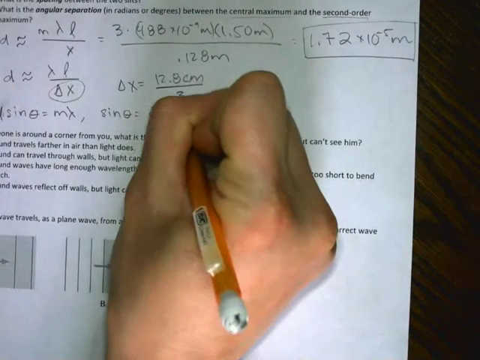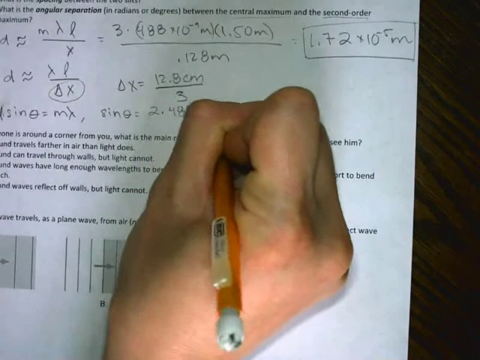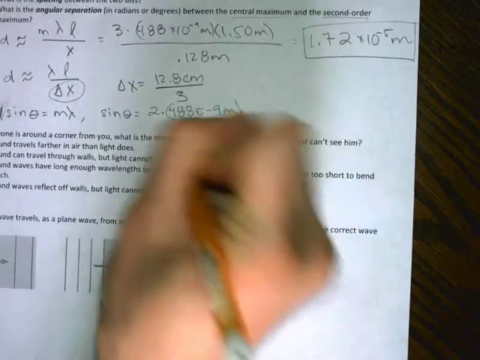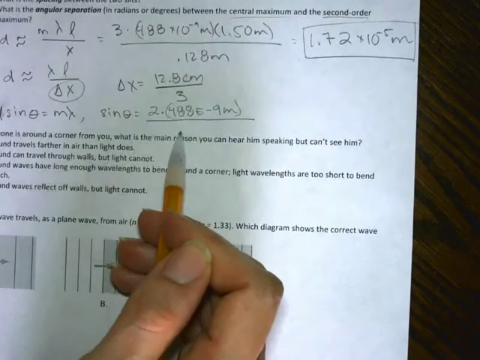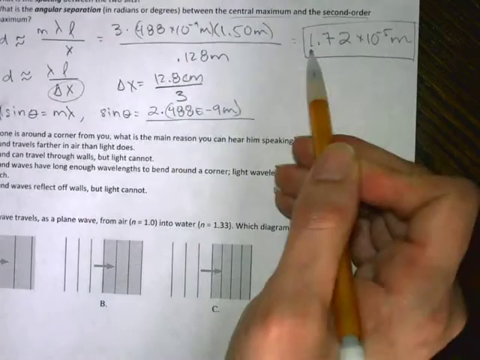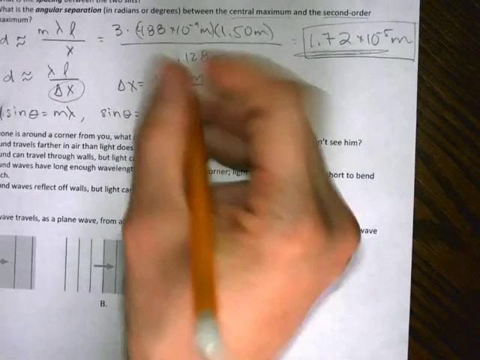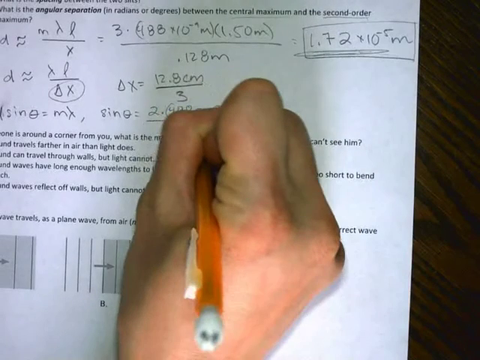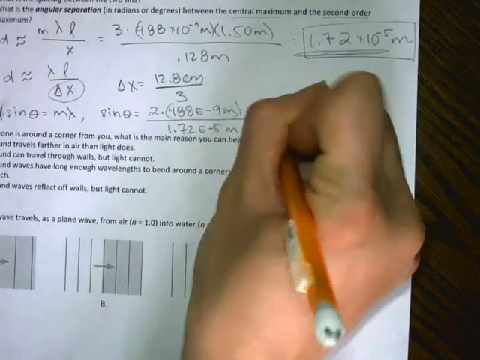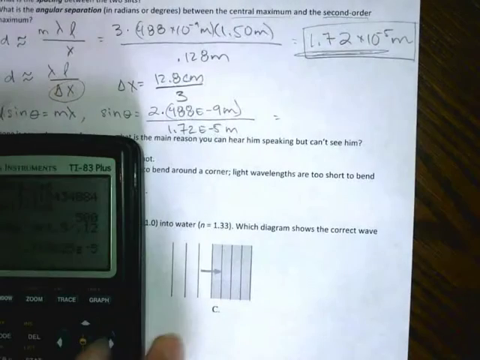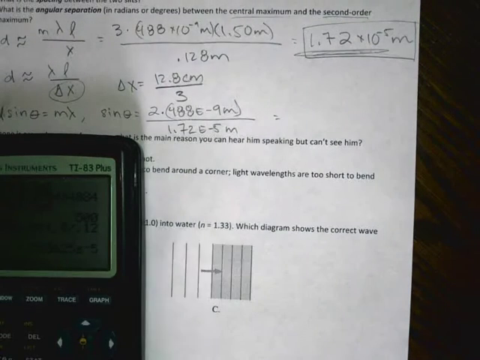That'll be m, which is between the central maximum and the second order maximum, so we're looking at m equals 2, times 488 times 10 to the negative 9th meters, divided by d, which we now know to be that number right there, 1.72 times 10 to the negative 5th meters.